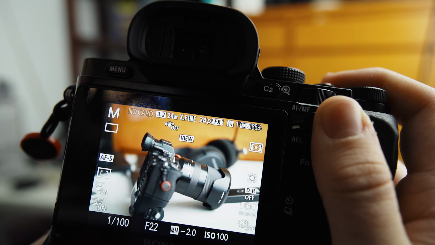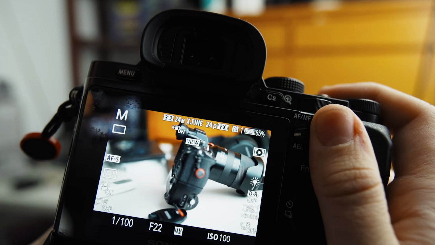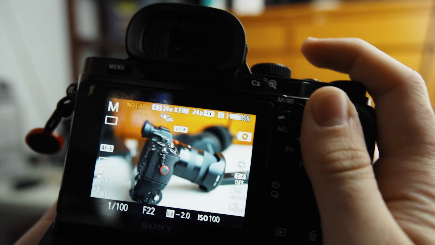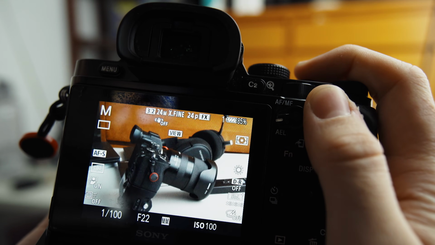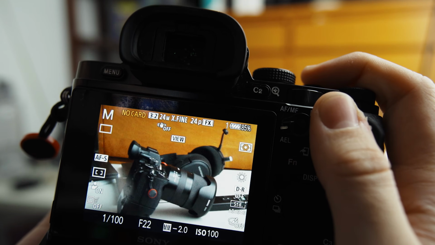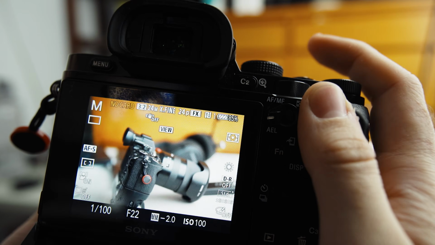Okay, so let me demonstrate this. As you guys can see, right now we're focused on the camera right here. The camera focuses and it's right here. Now, if I half press the shutter button, as you can see right now, the camera becomes really laggy and the headphone in the background is in focus now. If I take my finger off, this is what it looks like.